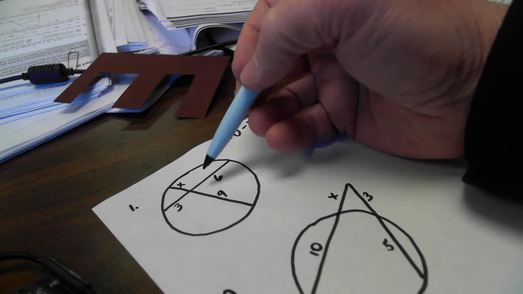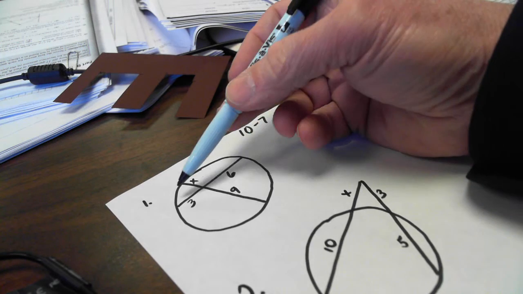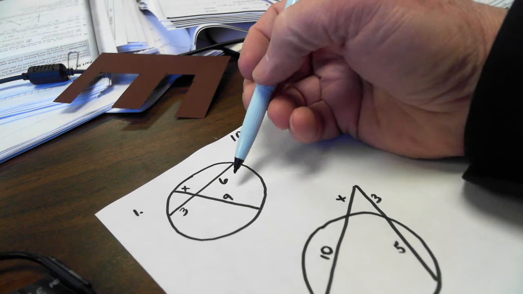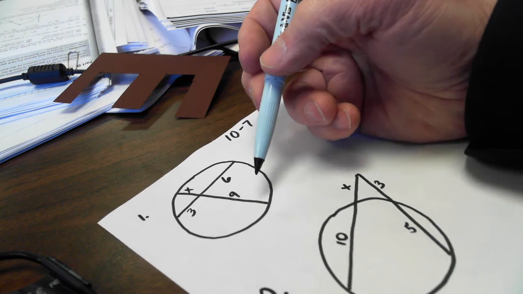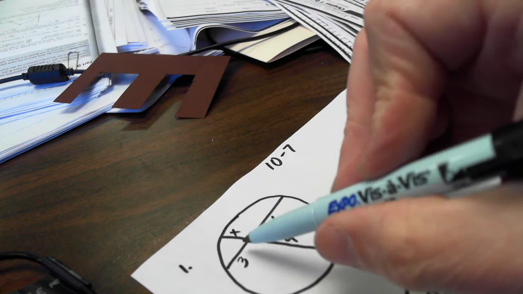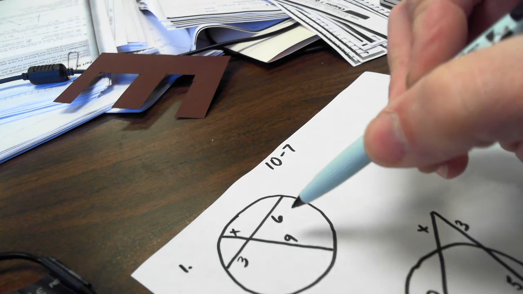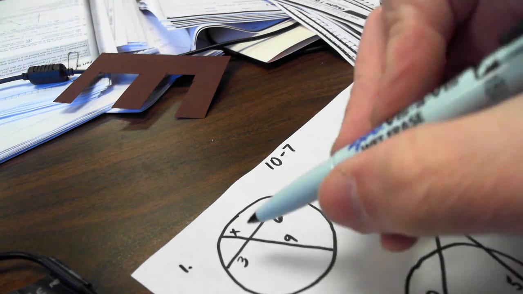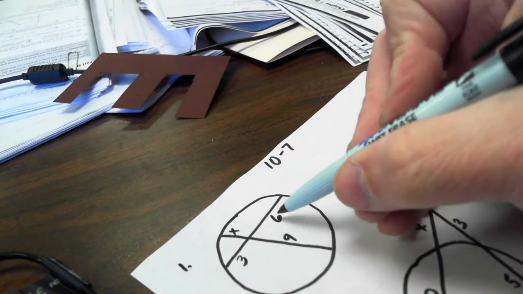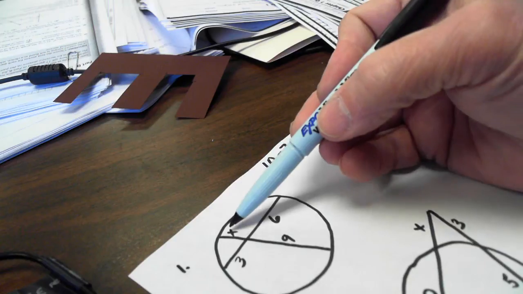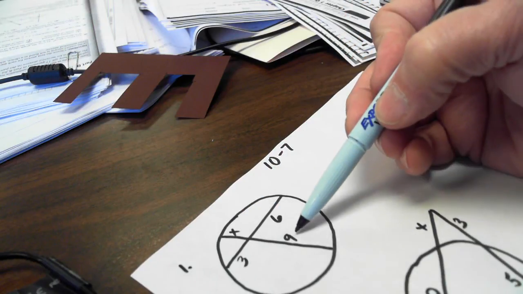Number 1, they have 2 circle segments crossing 2 chords. And the rule that you need to remember when doing these segments crossing inside a circle is that piece times piece equals piece times piece.